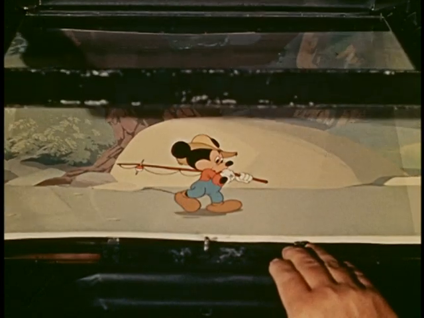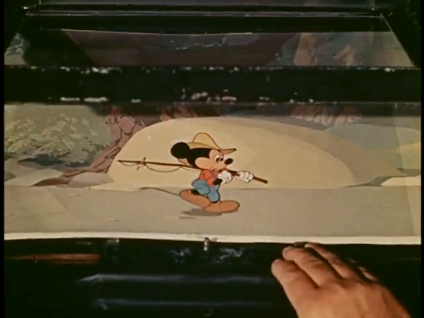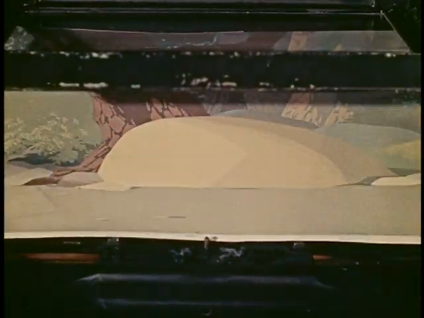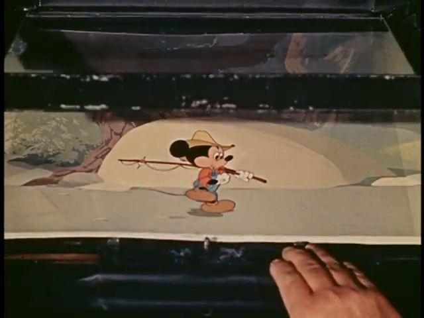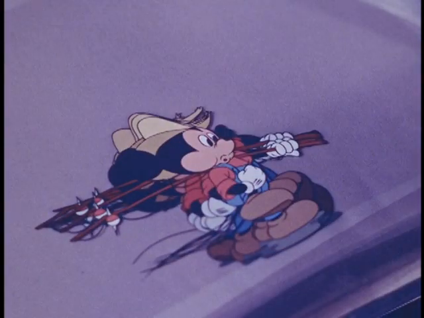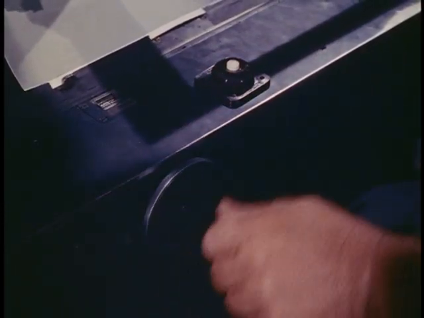This happens to be a panorama effect where the character will walk in one place and the background keeps moving behind him to create the illusion. Each time a new cell of Mickey is photographed, the background must be moved a fraction of an inch. Photographing each one of these celluloids of Mickey and background makes a single frame of motion picture film.